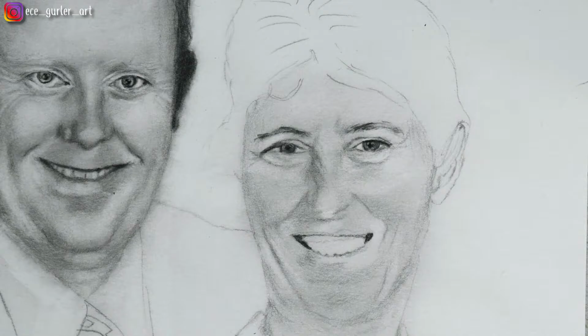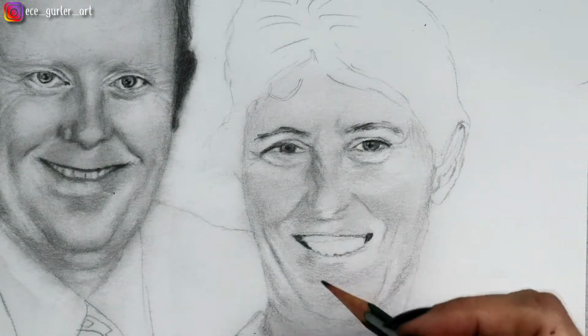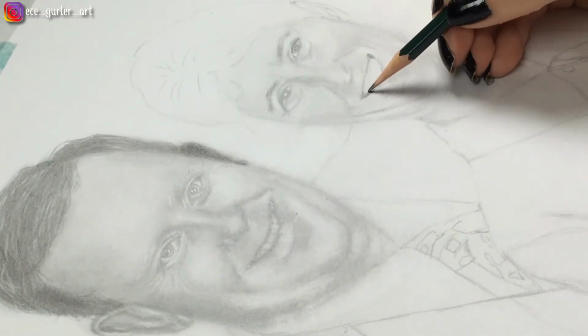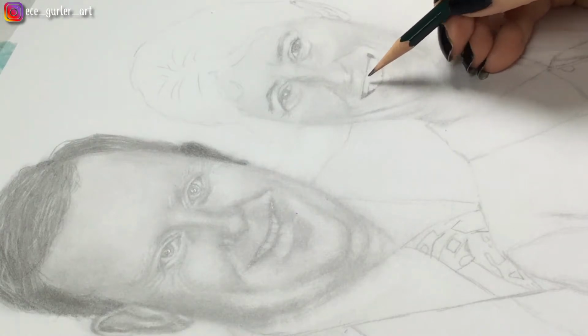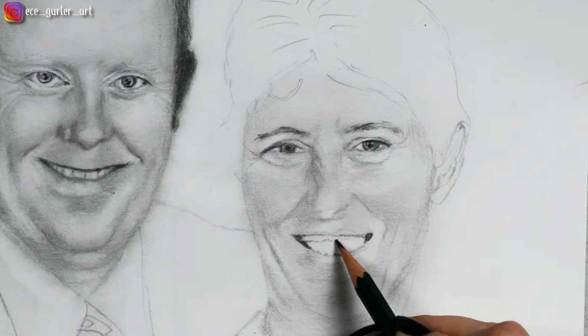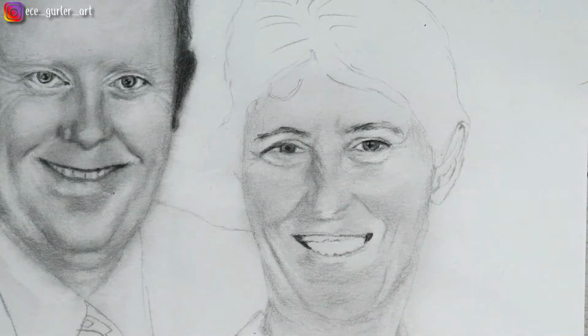Don't avoid and challenge yourself, guys. Just don't avoid these difficult parts. And in time, I learned how to draw teeth by watching other artists. And of course, after watching other artists in time, I created my own style. So while drawing the mouth, there are many compartments, right?